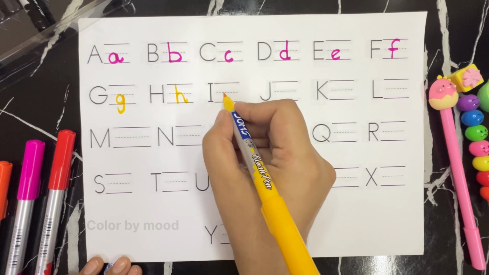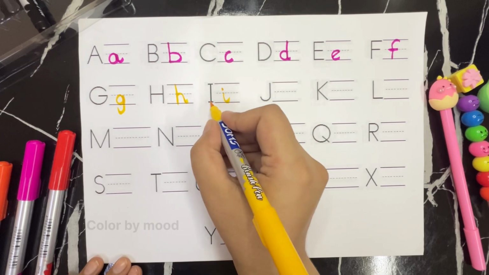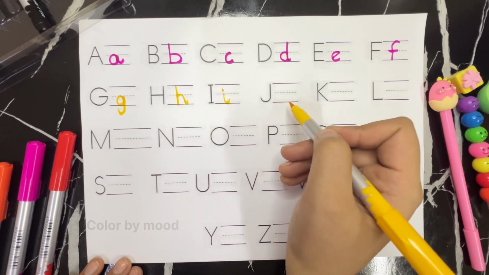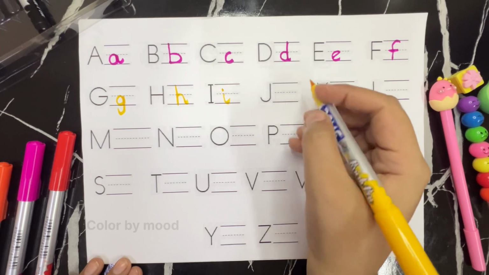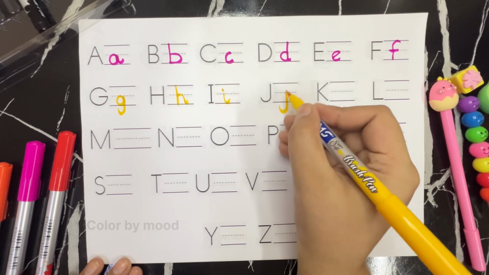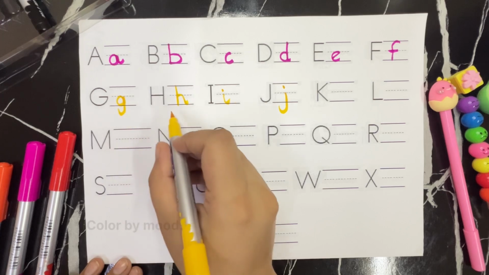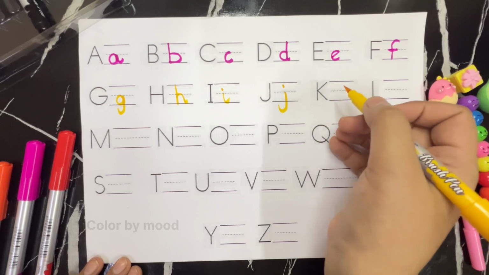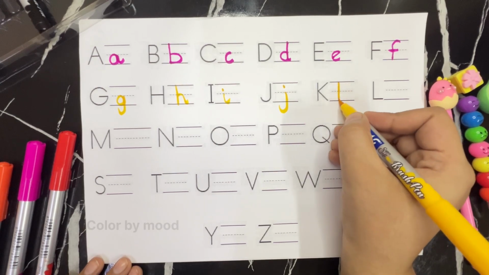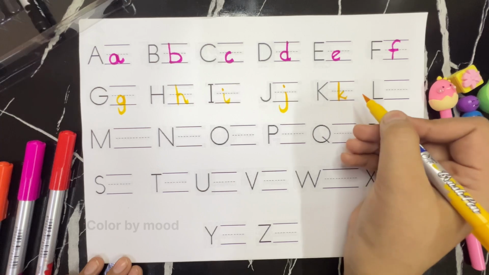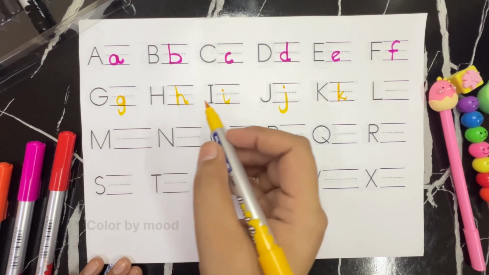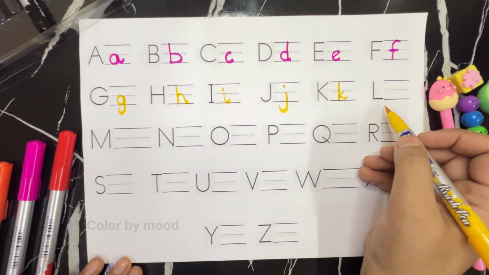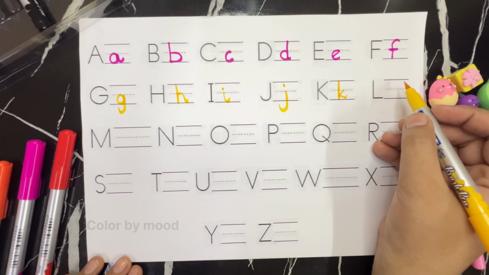Yes, letter I. Capital I, small i. Very nice. G, H, I, and J. Very nice. Write small j here. G, H, I, J. After J, which letter will come? Yes, letter K. Very nice. G, H, I, J, K. After K, which letter will come? Yes, letter L.